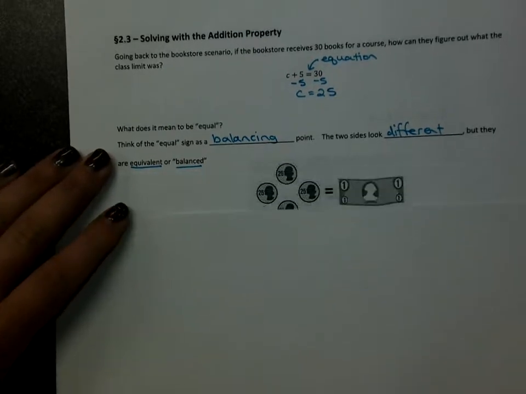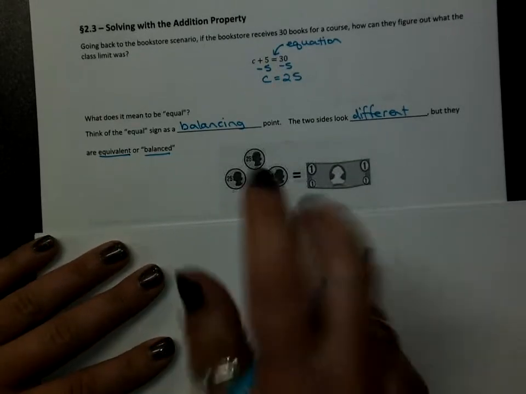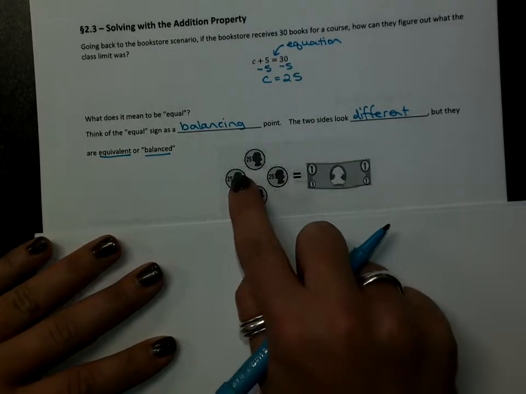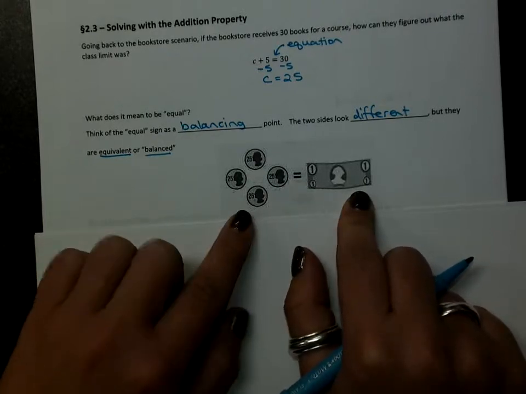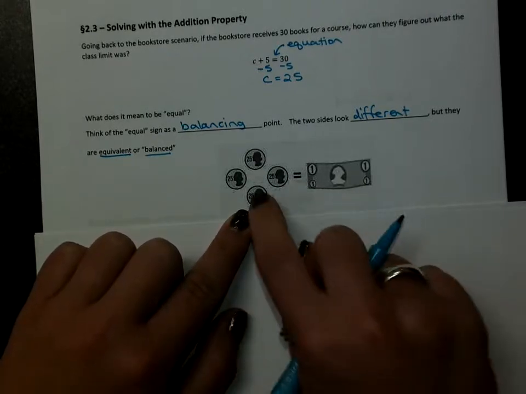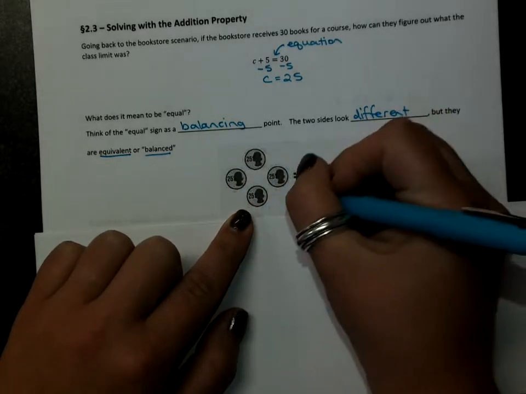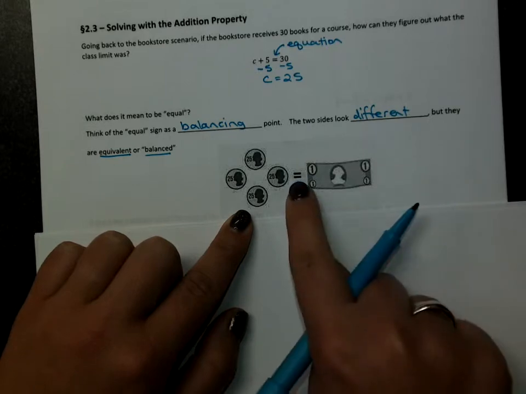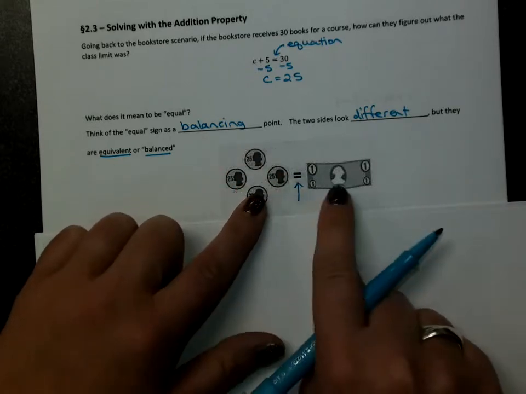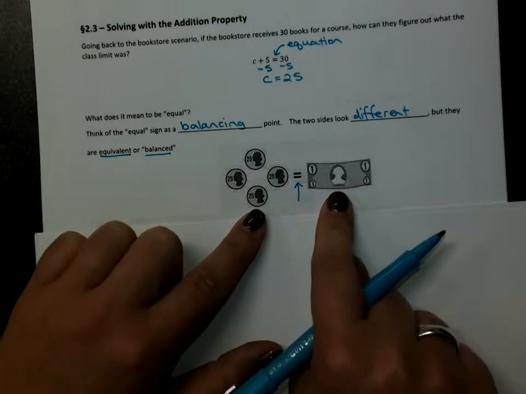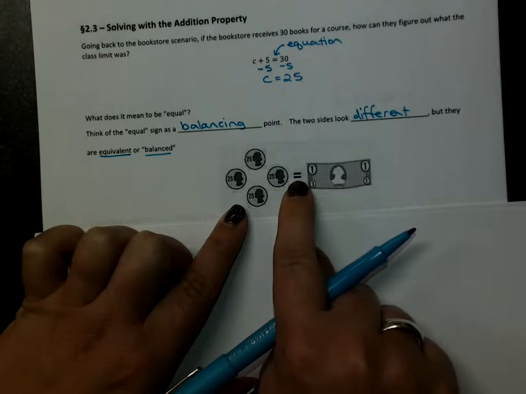A student suggested this visual, and I think it's a good way to think about it. We know that 4 quarters equals $1. 4 quarters, right, the actual money, looks very different than a dollar bill, but we know that they are equivalent. So we can use an equal sign to show that the value of 4 quarters equals the value of $1. So this is to show that the sides are going to look different, but that they are the same.